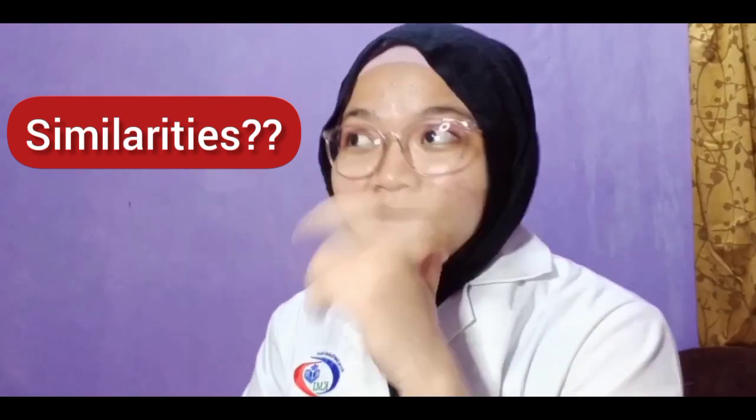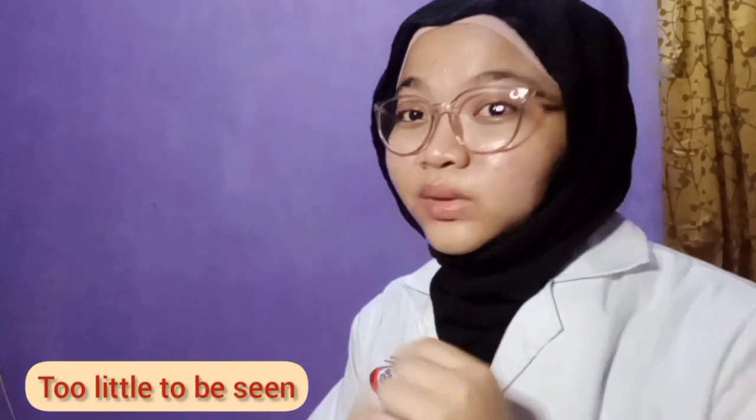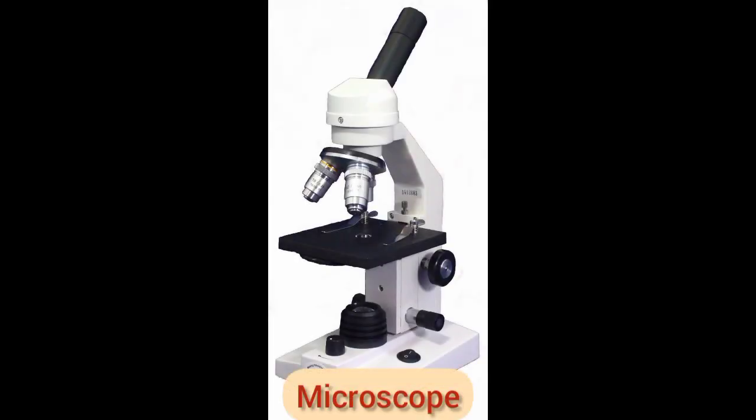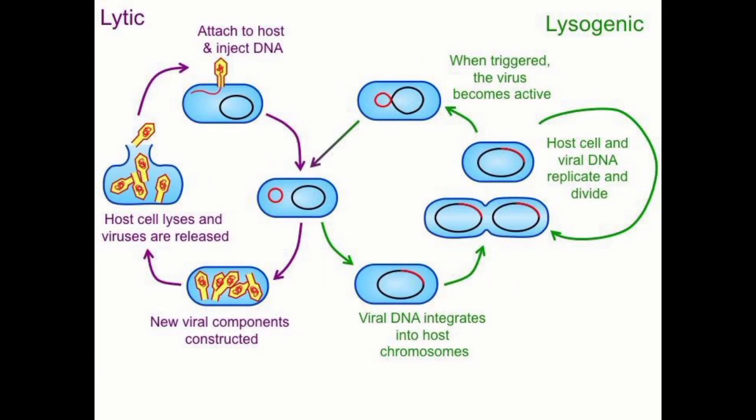Okay, now you know about bacteria and virus, right? Did you know that they have similarities? So what are they? Like other organisms, both of them contain genetic instructions. They are too little to be seen with the naked eye, but we can still see them using this microscope. Bacteria and virus can enter a living host cell. They can use the cell's machinery to replicate.